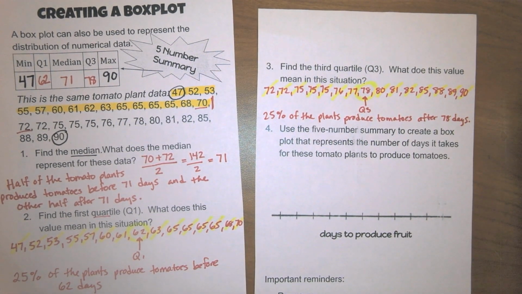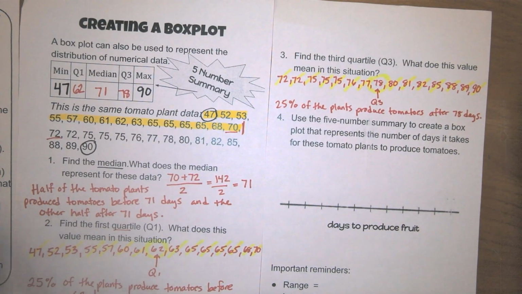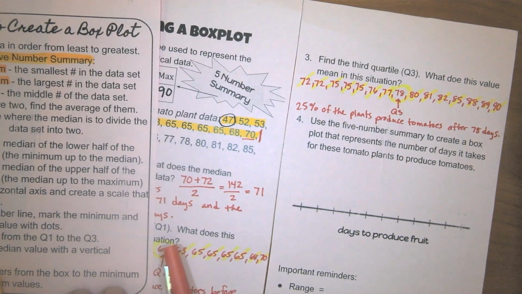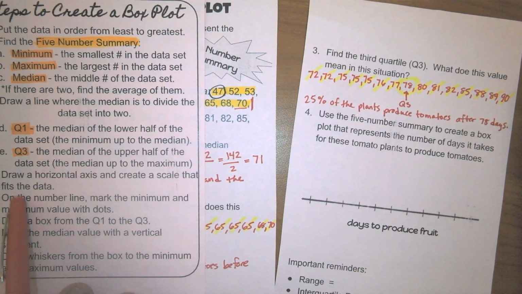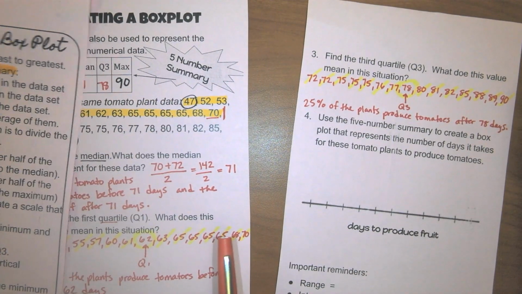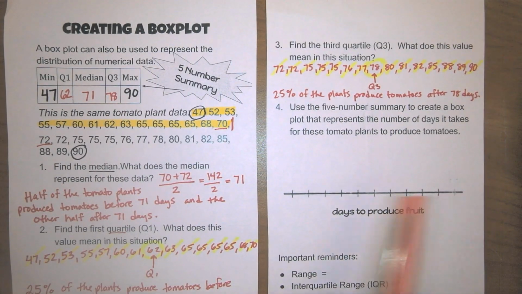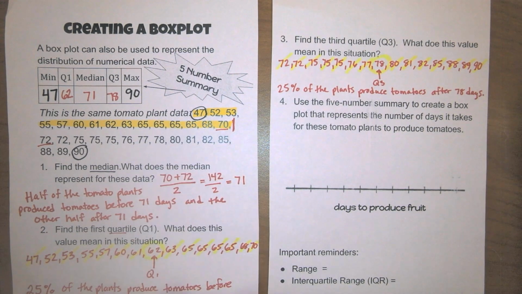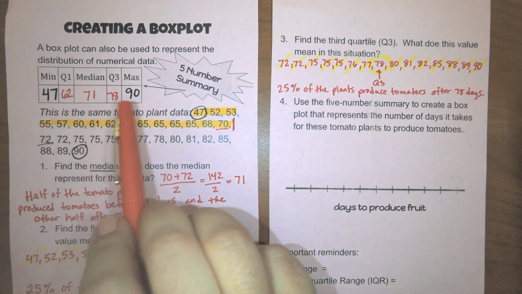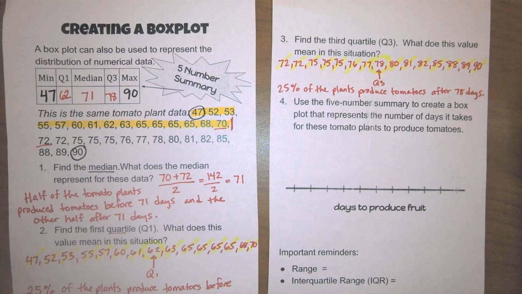So now that I have my 5-number summary done, the next step is to make the actual box plot. So if you want to follow the directions, they're here. I'm going to just go through them with you. So first thing we've got to do is number our number line here so that it fits our data. We're going to have to show these 5 things on the box plot. That's how a box plot is built, with those 5 numbers. So I need to be able to show my 47, I need to be able to show my 90, and I need to count evenly along the scale.